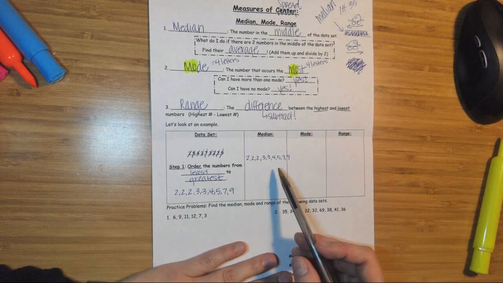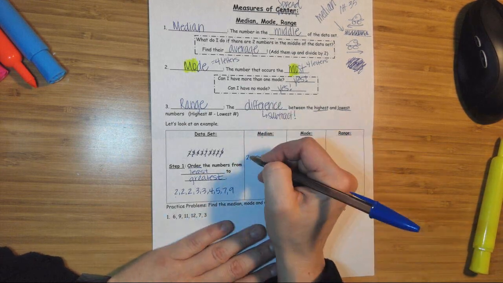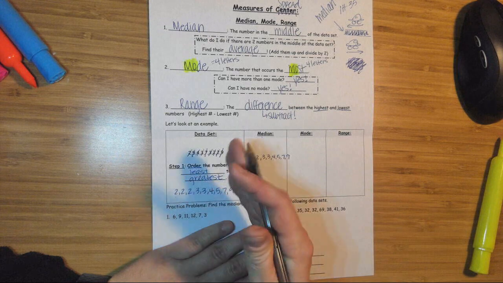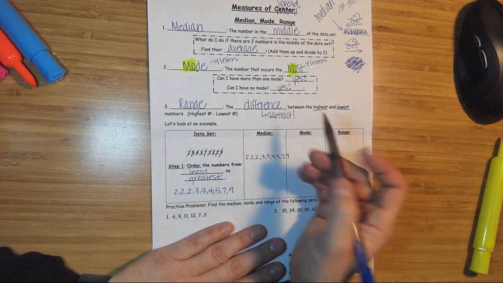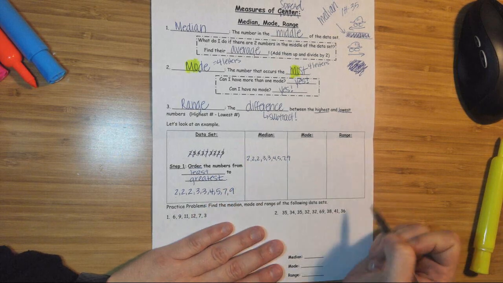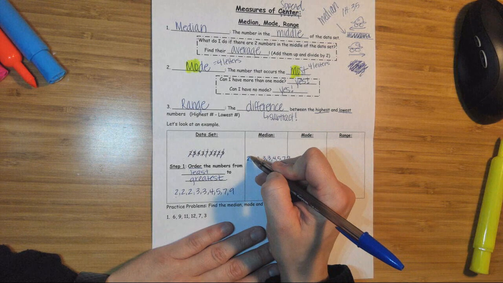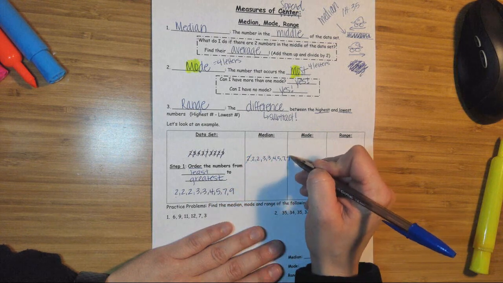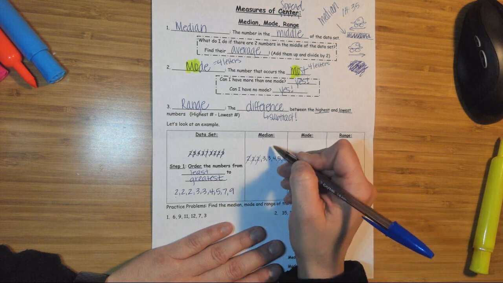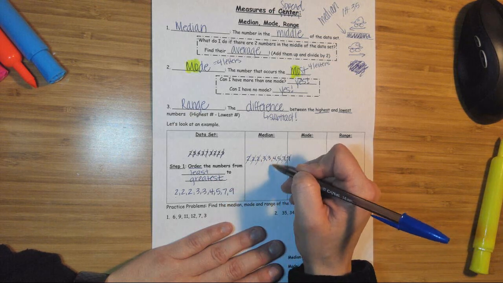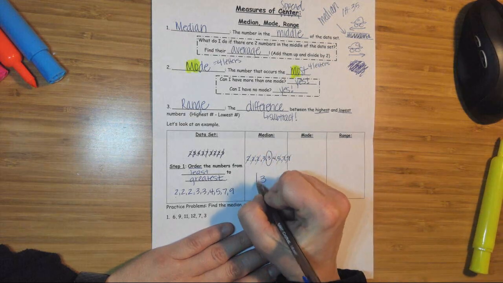So to find the median, this is how I do this. I cross through them, and I go beginning, end, beginning, end, beginning, end, beginning, end. I know Miss Dedion, she underlines hers. Whichever way works best for you. I like to cross mine out. So I'm going to cross one out, the beginning and the end. And what do you know? I'm left with one number in the middle, so my median is 3.